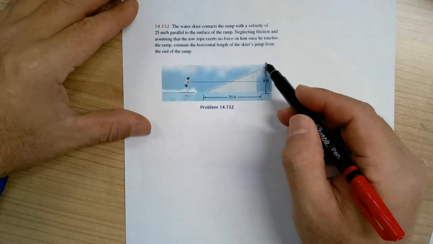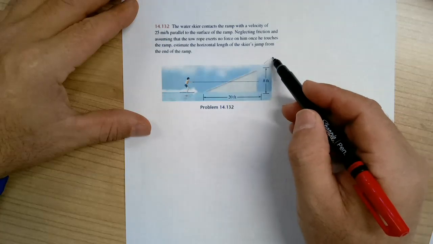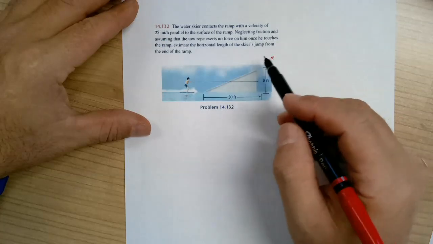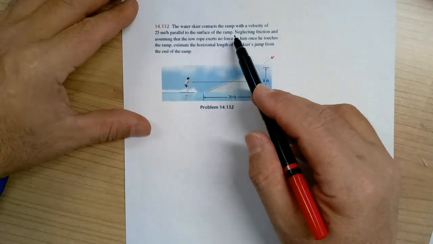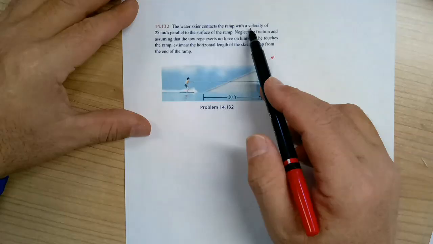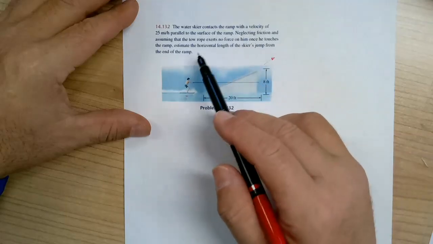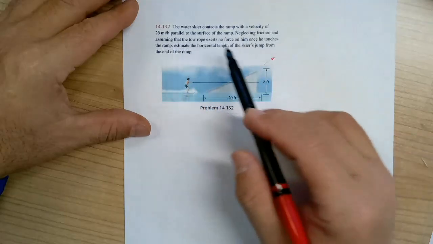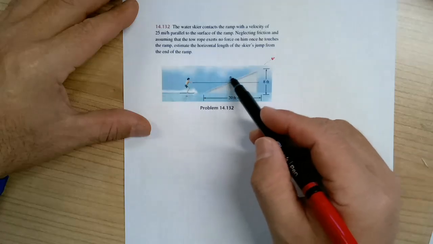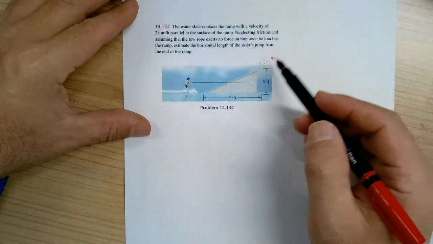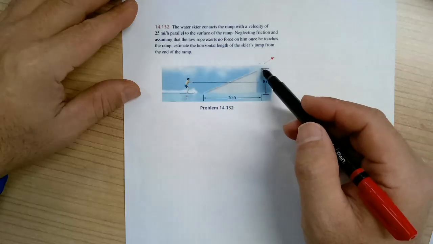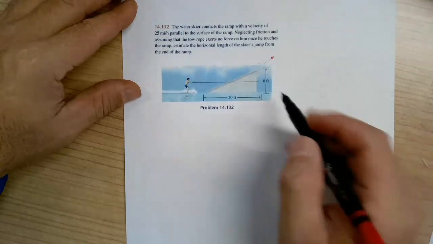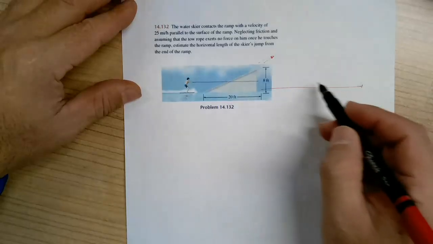Once the skier gets up here, the velocity is 25 miles per hour parallel to the surface of the ramp. And basically, it's a projectile motion problem once the skier leaves the ramp, to figure out distance d.